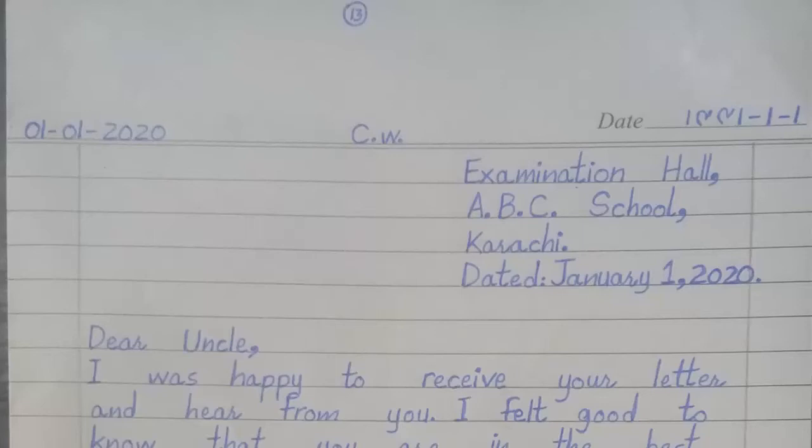Then from the first line you will start examination hall, comma, A dot, B dot, C dot school, comma, Karachi full stop, dated January 1st, 2020. These two parts are address of writer or sender and dates.